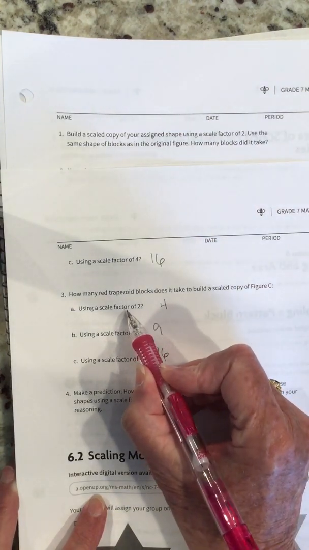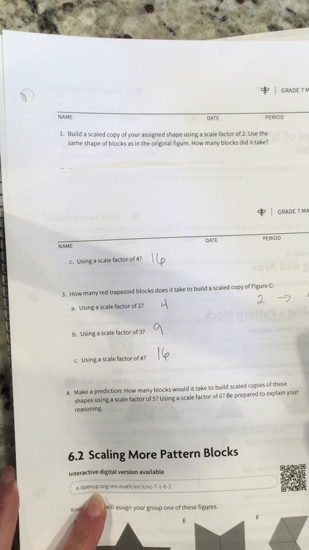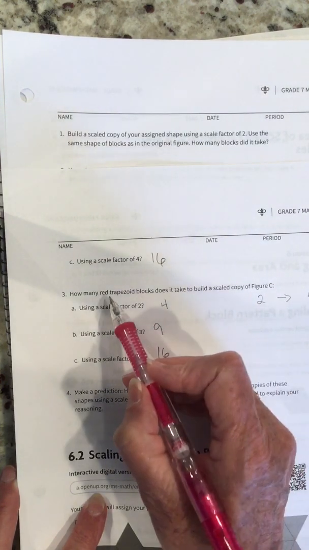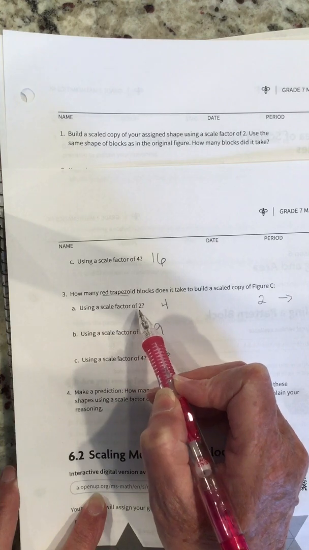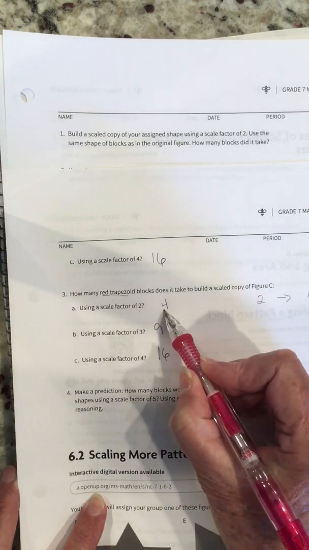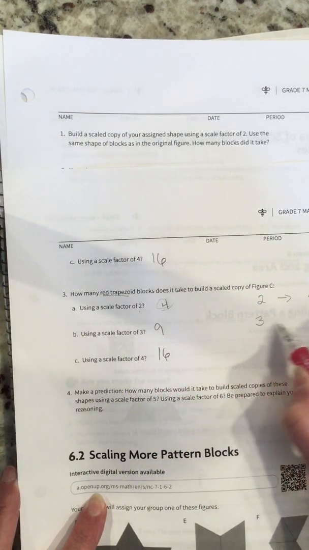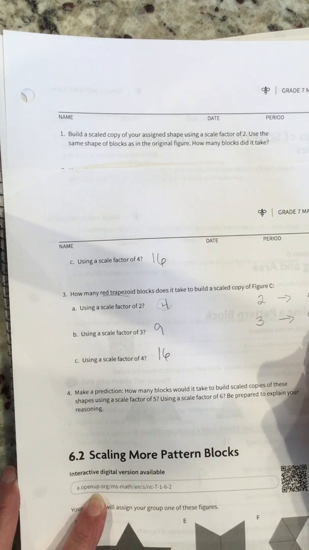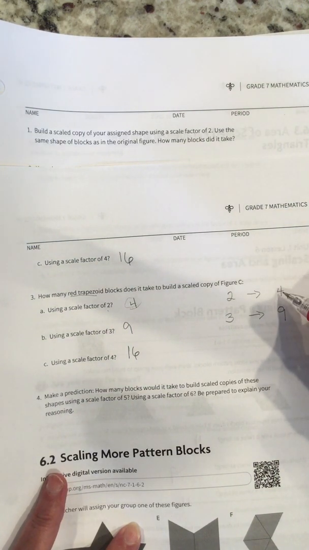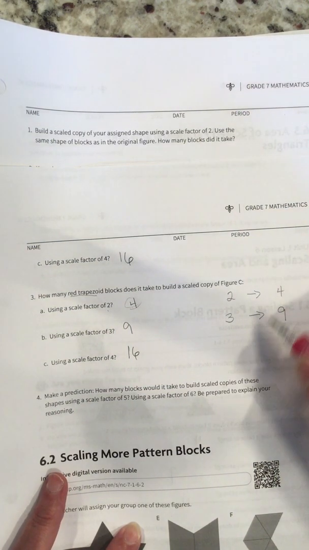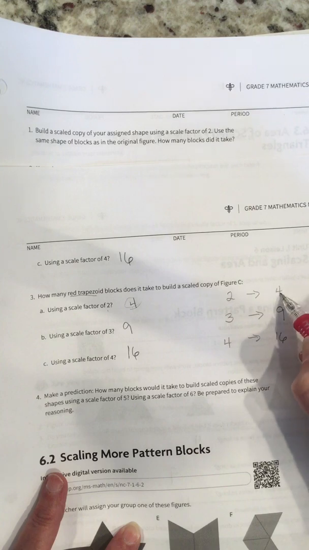Well, when I used a scale factor of 2, I ended up using 4 blocks. And if we think of this as area, when we were here with one trapezoid, it had an area of 1 square unit. Well, if I increase it by a scale factor of 2, I end up with 4. When I increased it with a scale factor of 3, I ended up with 9 blocks. So if we think of that as the area, it took 4 square unit blocks, and this went to 16. So what did I do to the 2 to get to 4?